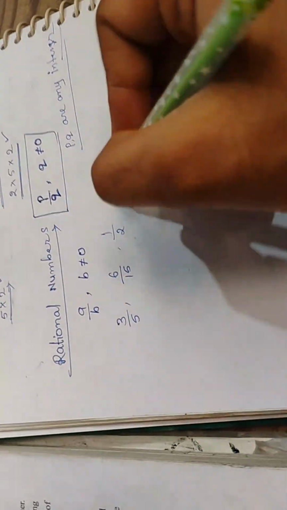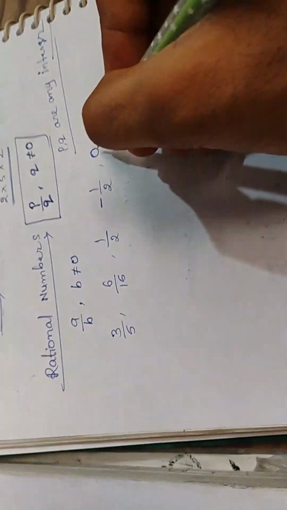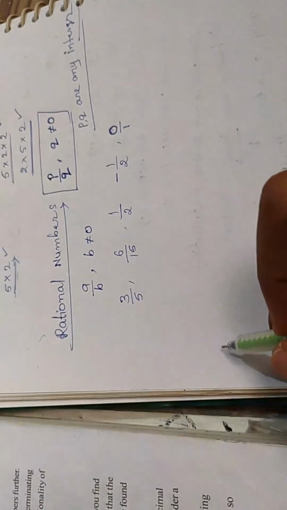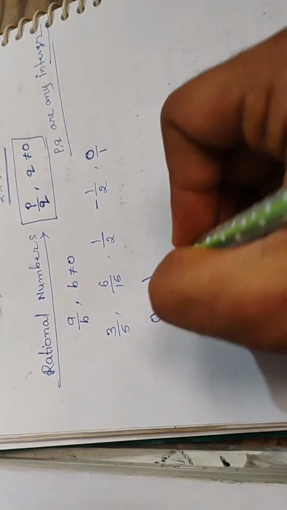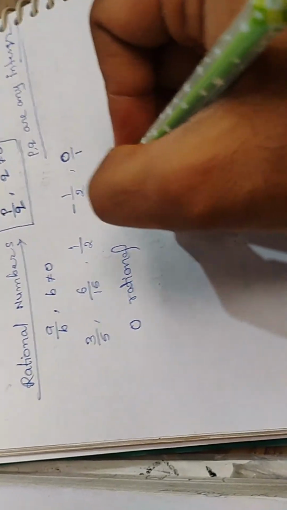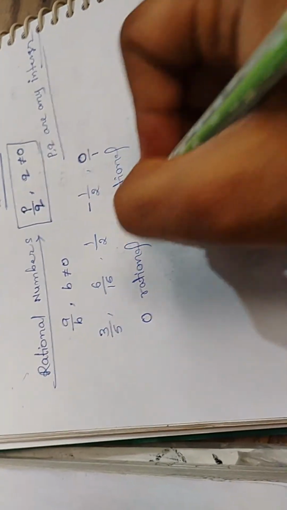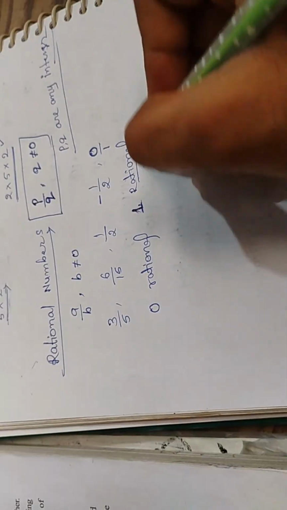So it may be positive, it may be negative. 0 is there. 0 by 1 is there. It is also a rational number. 0 is a rational number. 1 is a natural number. It is a rational number.